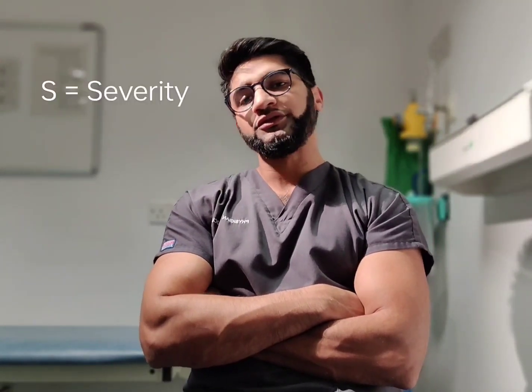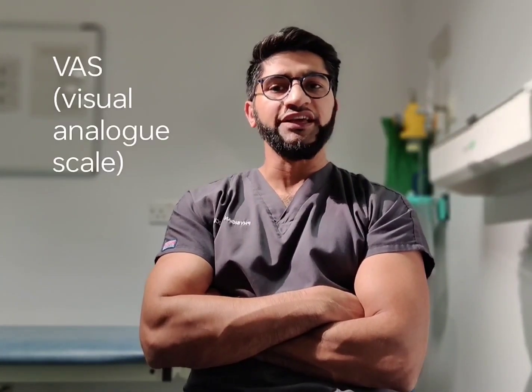Finally, we'll move on to the severity. So how severe is this pain? Now, the best way to do this is by means of an analog scale. The scale that we usually use is the VAS, the Visual Analog Scale. And this goes from 0 to 10. You must define this to the patient, where 0 means no pain and 10 means absolutely excruciating pain, the worst pain that you ever felt. On a scale of 0 to 10, where would you class this pain?